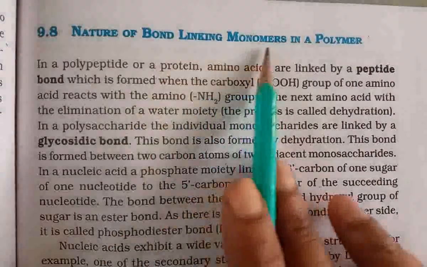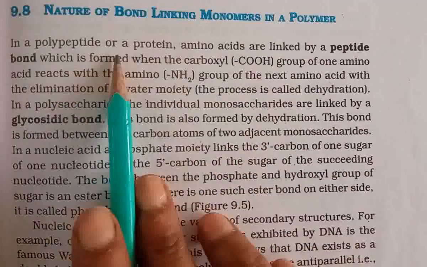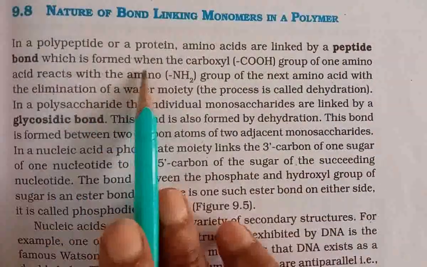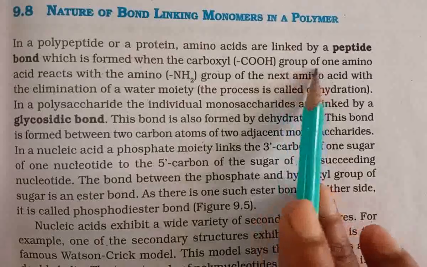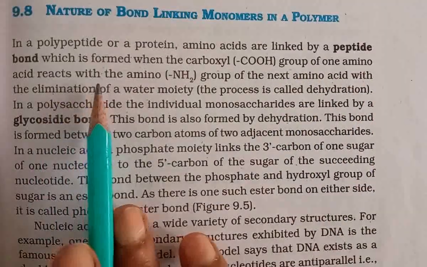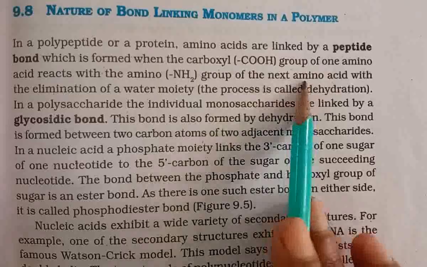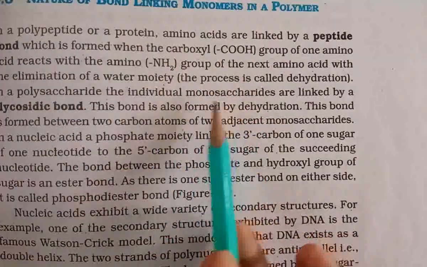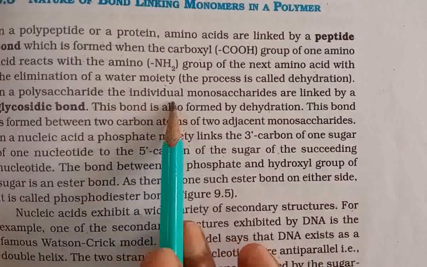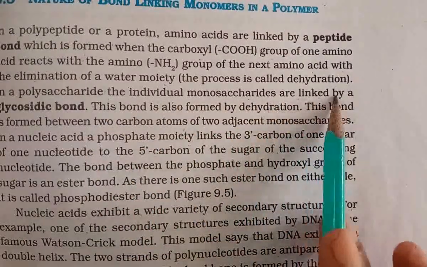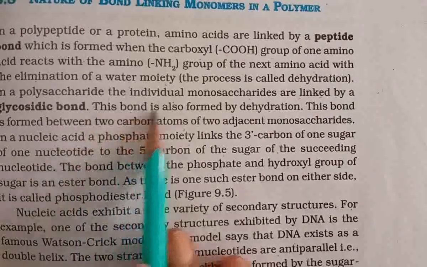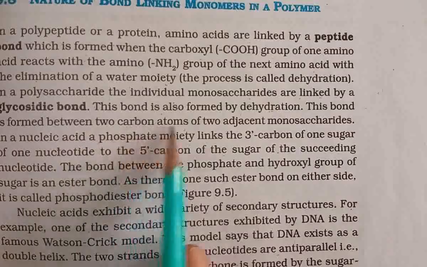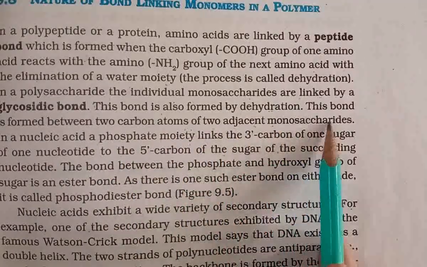Nature of the bond linking monomers in the polymer. In the polypeptide or the protein, amino acids are linked by the peptide bond, which is formed when the carboxylic group of one amino acid reacts with the amino group of the next amino acid with the elimination of a water molecule. In the polysaccharides, the individual monosaccharides are linked by a glycosidic bond. This bond is also formed by dehydration. This bond is formed between two carbon atoms of two adjacent monosaccharides.